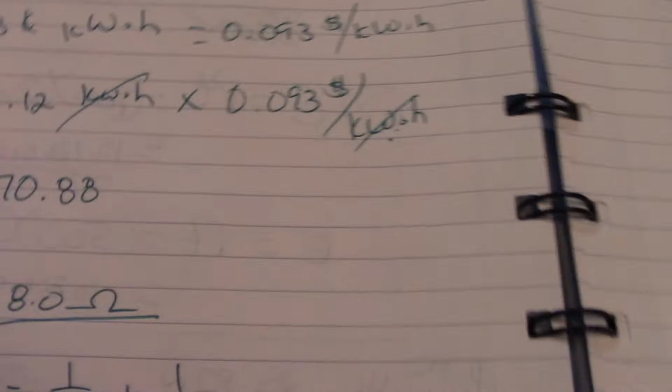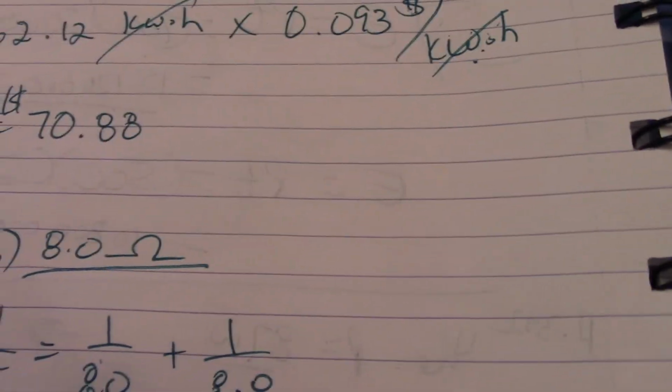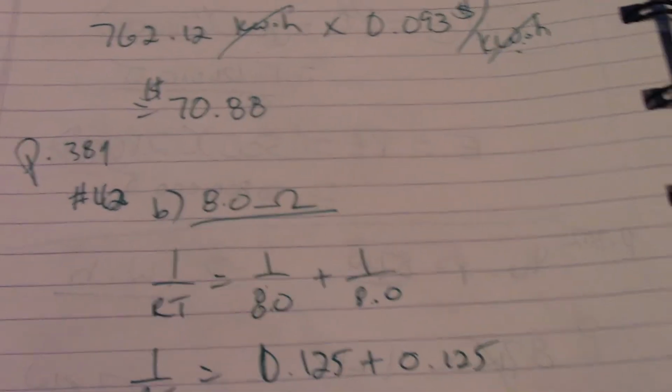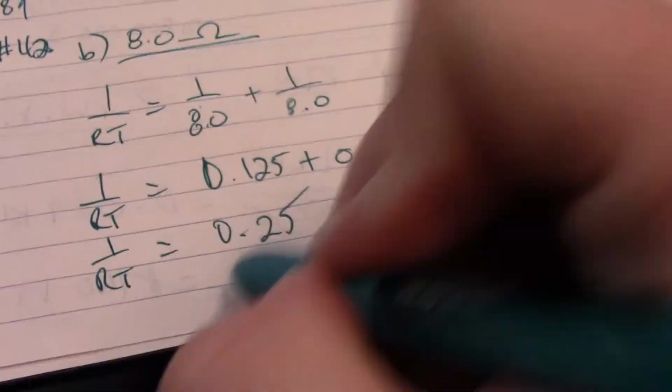So I know that 1 over RT equals 1 over 8 plus 1 over 8. So that's 1 over RT equals 0.125 plus 0.125, so I have 1 over RT equals 0.25.